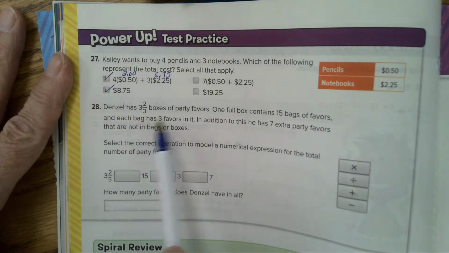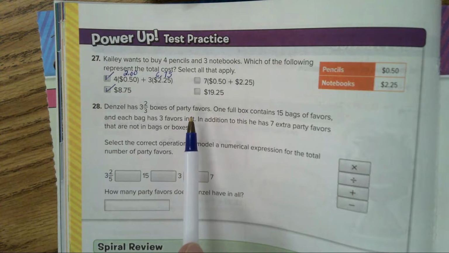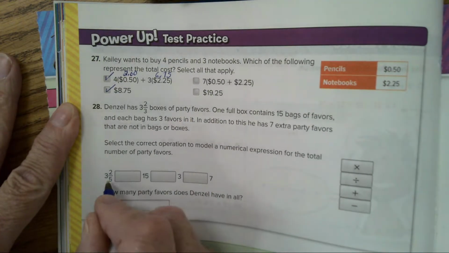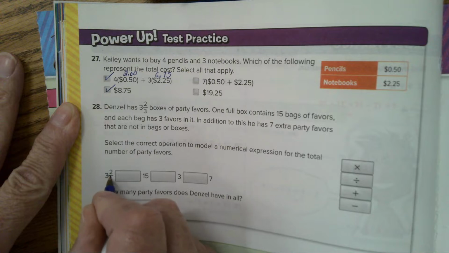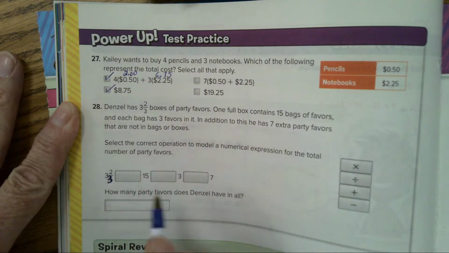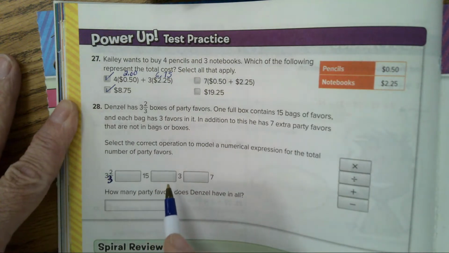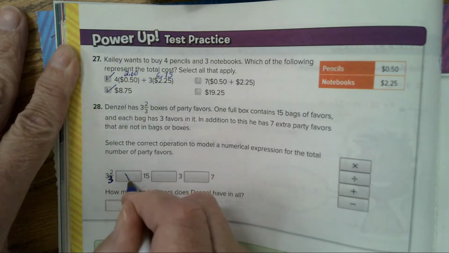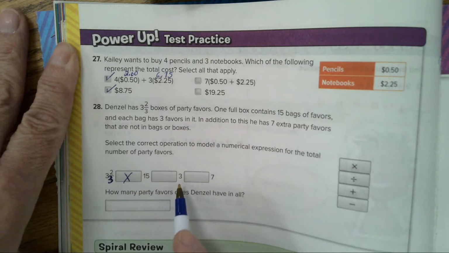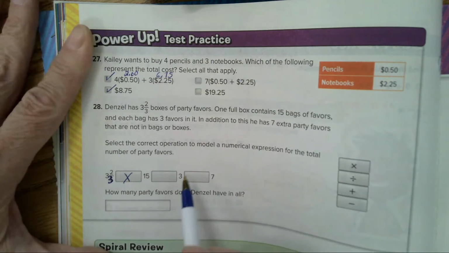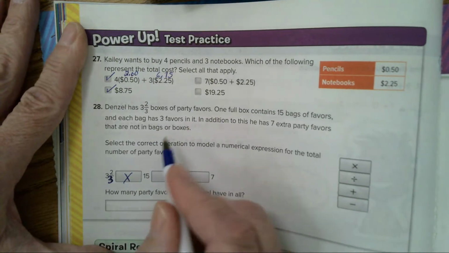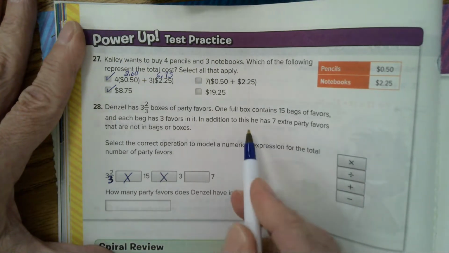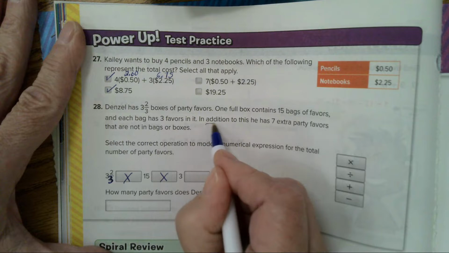3 2/3. I think there's a mistake. That should say 2/3. Let's put a 3 instead of a 5 on that. And we have 15 bags. 1 full box has 15 bags, so we're going to multiply it by 15. Then each one of those has 3 favors in it, so we're going to multiply it by 3, and then you're going to add the 7.